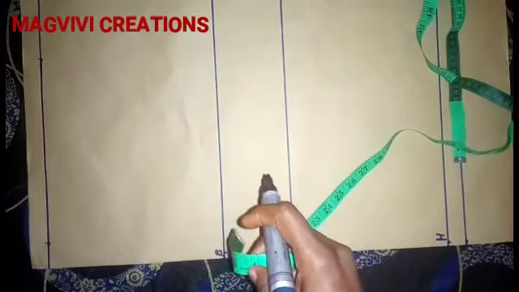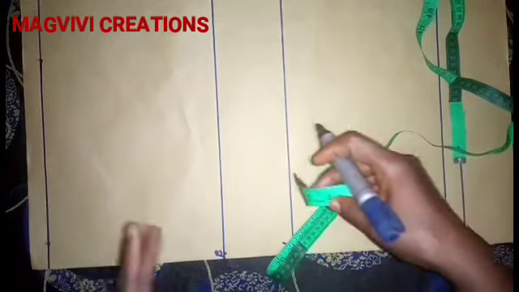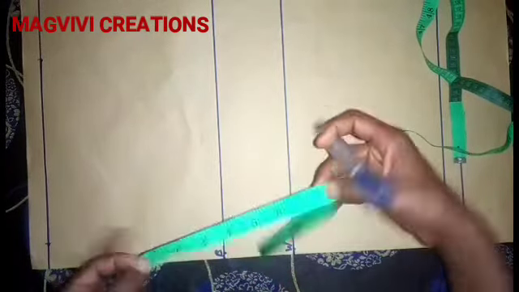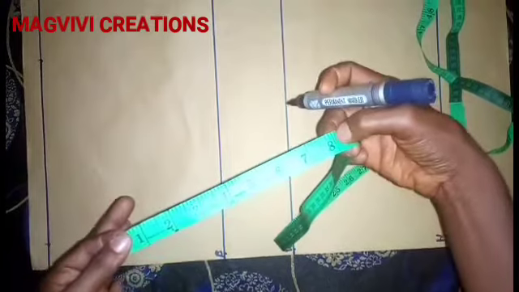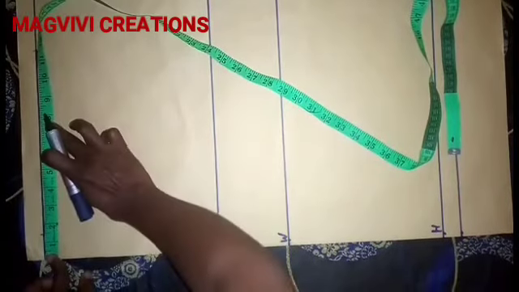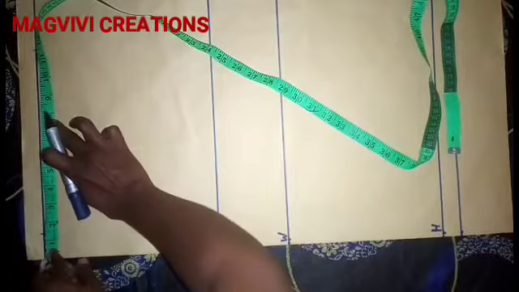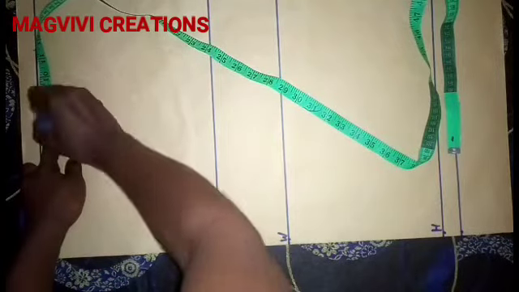Now on our shoulder line we place our shoulder measurement. Here the shoulder is 15 inches. So remember, you divide your shoulder measurement by 2. 15 inches divided by 2 is 7.5. But I'll add half an inch for seam allowance, for joining the sleeve. So I'll take 8 inches. So this is 8 inches here.